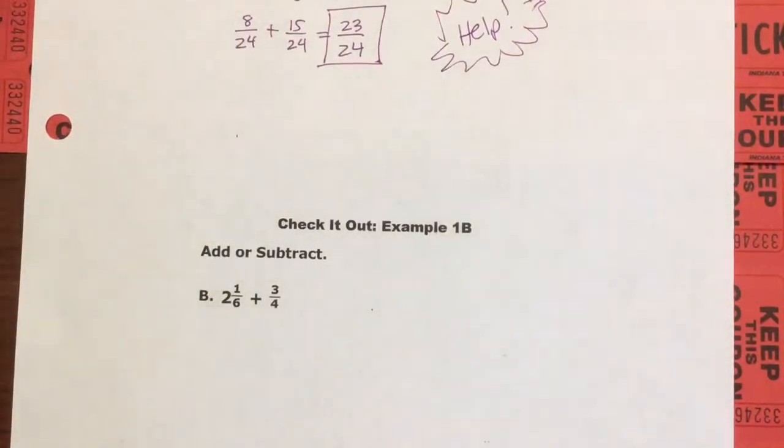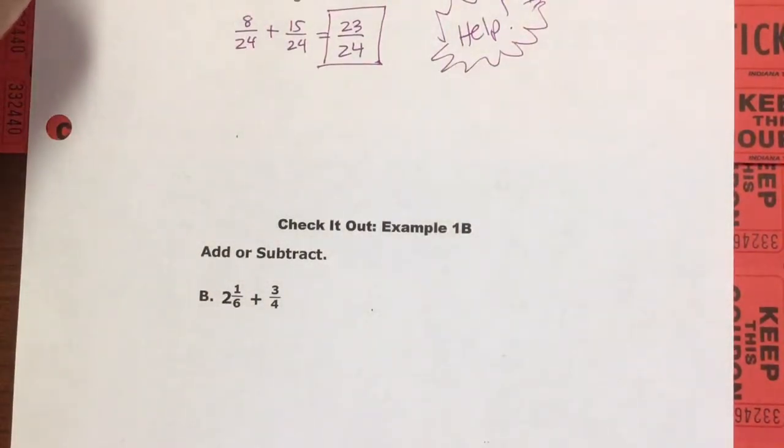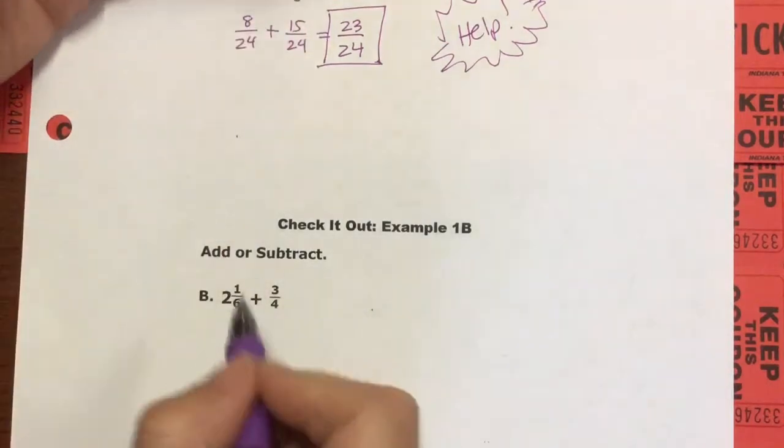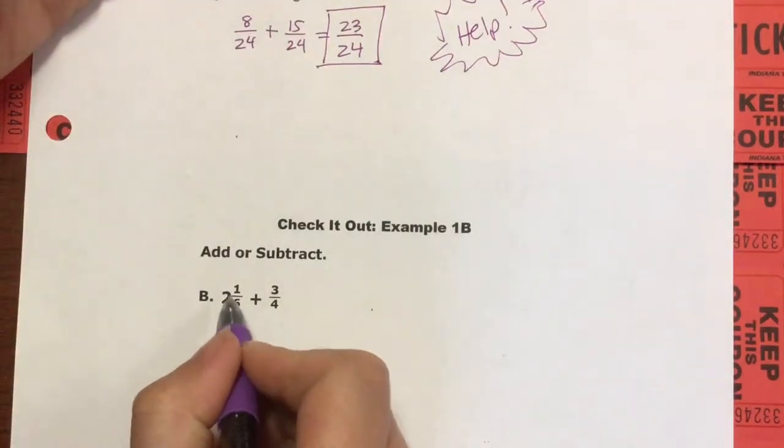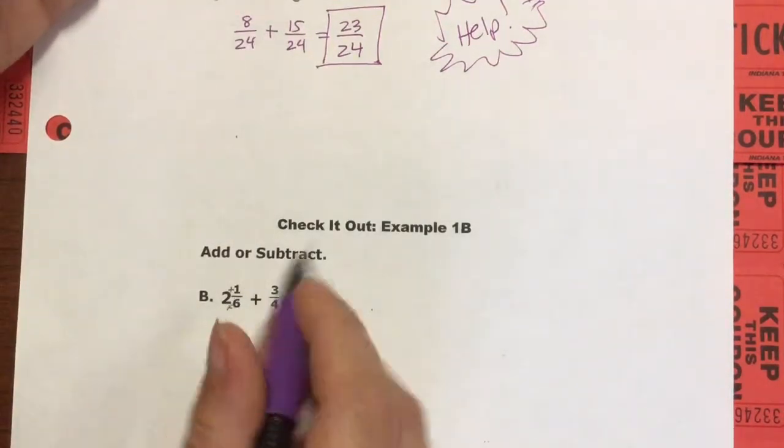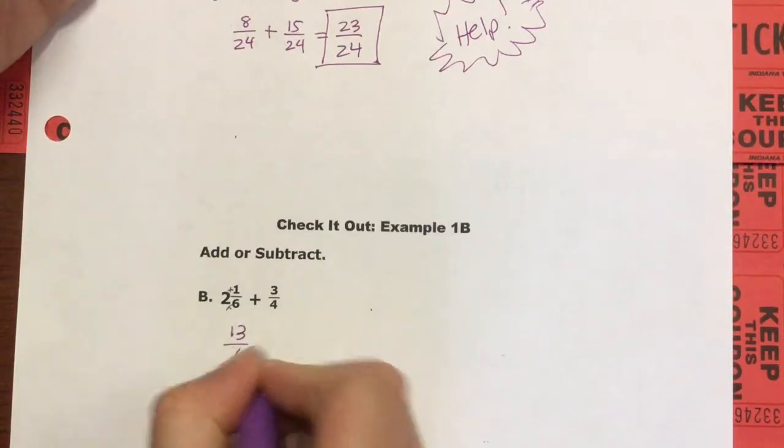Okay, what do we have here? We have a mixed number again. Let's go ahead and convert this to an improper fraction. So 6 times 2 plus the 1. 6 times 2 is 12, plus 1 would be 13 over 6, plus 3/4.